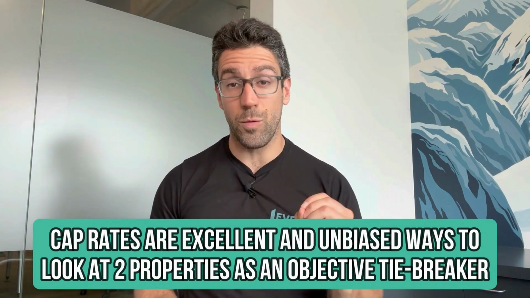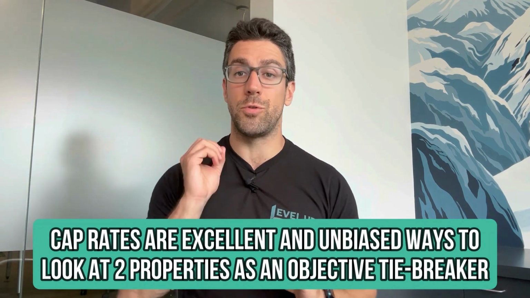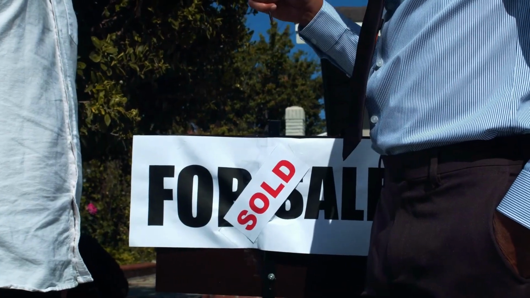To summarize, cap rates are excellent and unbiased ways to look at two properties as this objective tiebreaker just to decide which one has the most sustainable revenue. Now, of course, we want to look at other metrics as well, metrics that include your cash flow and of course your absolute borrowing costs per year. Also, we want to look at, once you sell the property, which at one point will happen whether you like it or not, what is the exit potential, both with or without renovation? So with that, we will catch you in the next video for another layer of how you can get ahead with hidden cost, hidden revenue, and hidden potential in your profit.